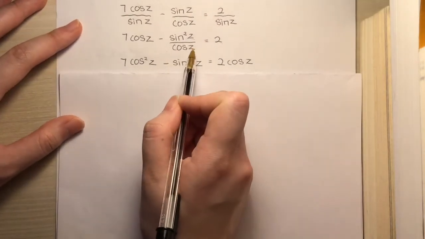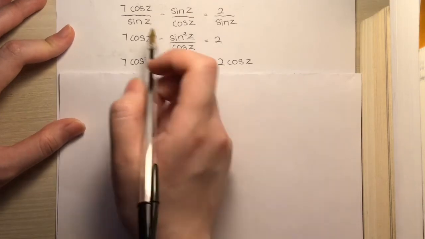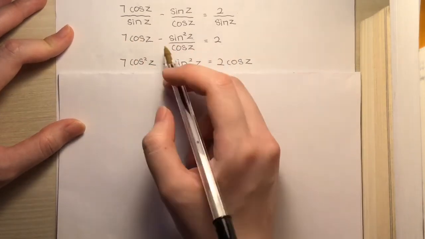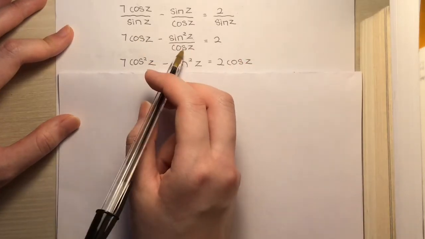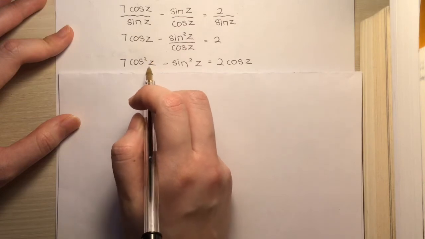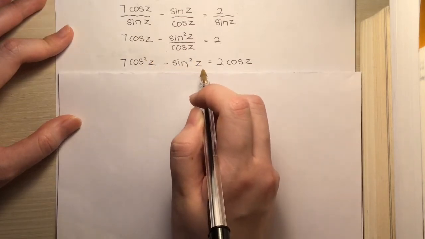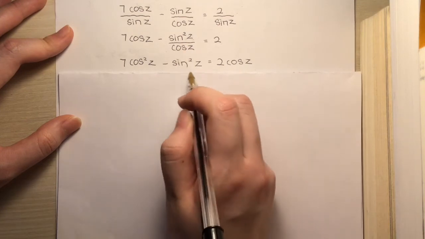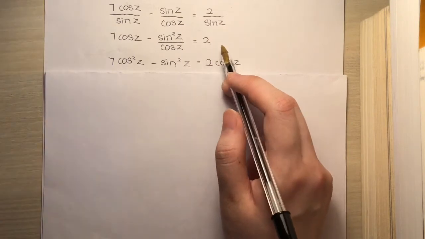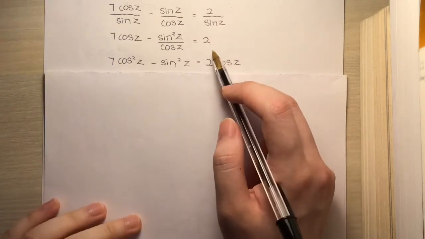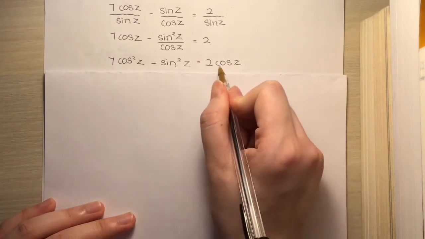And after that, you eliminate the bottom cos z over here by multiplying the entire equation with cos z. As you multiply the entire equation by cos z, here it becomes cos squared z, with sine squared z itself being left unchanged, but with its cos z at the bottom eliminated. And on the right hand side here, it becomes 2 multiplied by cos z, because you multiply the entire equation by cos z. You mustn't forget the cos z over here.